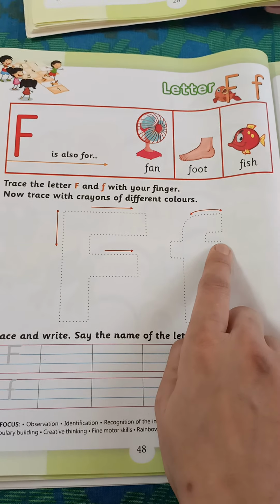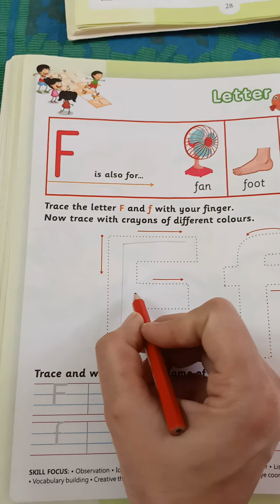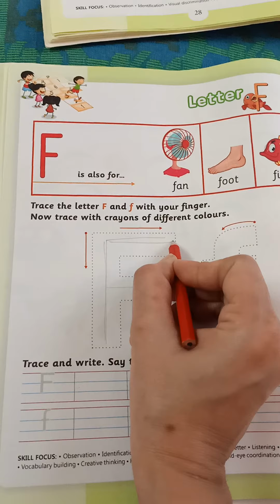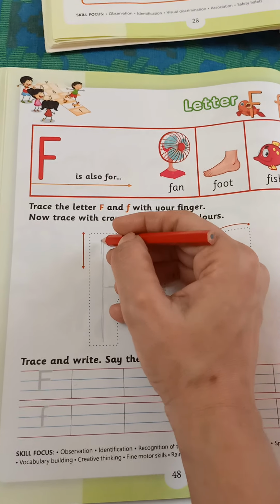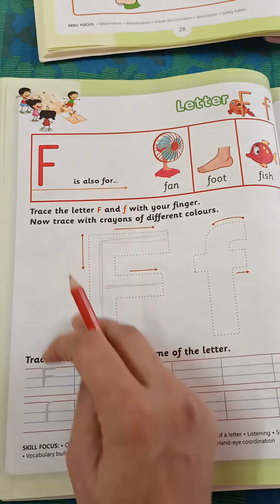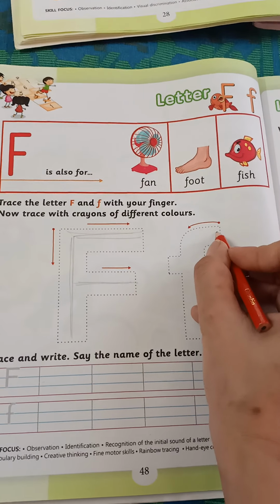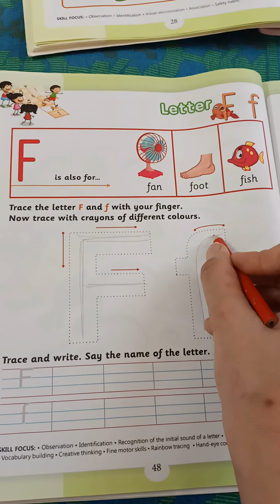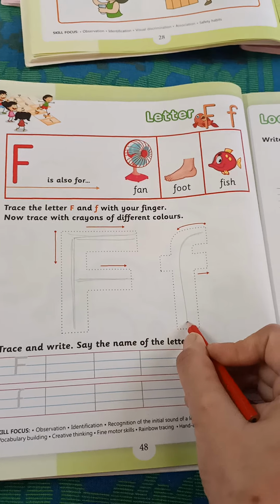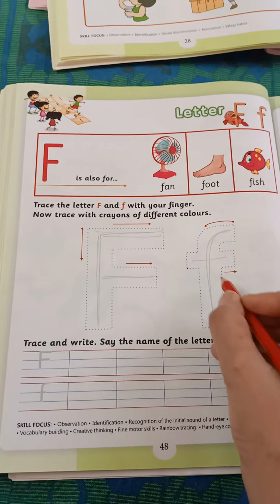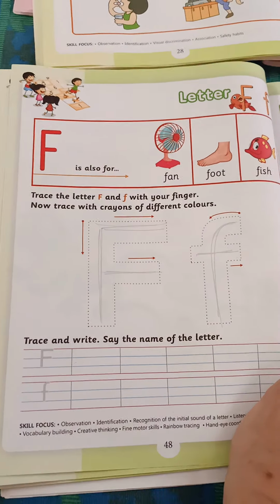आप crayon से करोगे. So we have a standing line, a sleeping line, a sleeping line. This makes your capital F. And for small f you will do like this. Okay, you are going to do like this, a kind of a hook. Okay, and then a sleeping line. Do like this curve and then a sleeping line. Okay, this makes your small f.